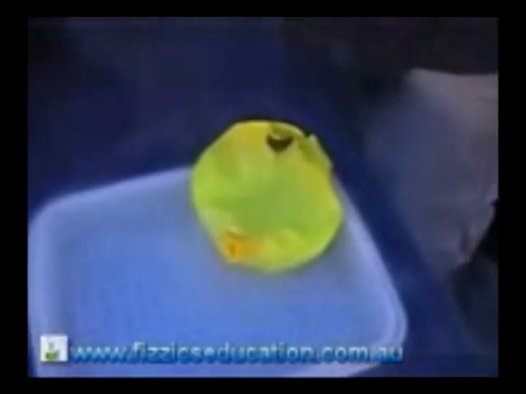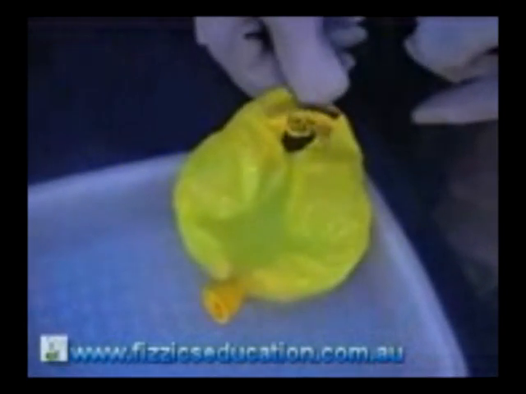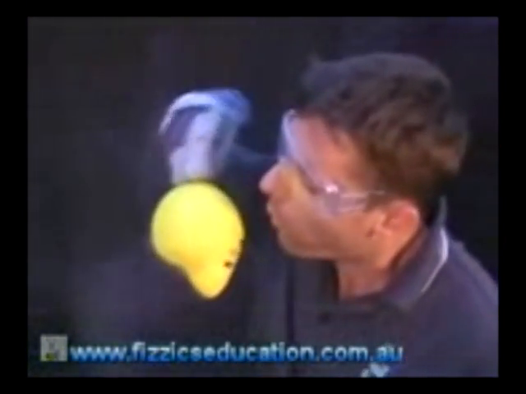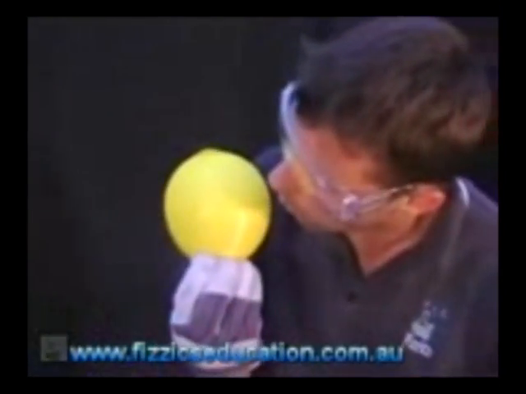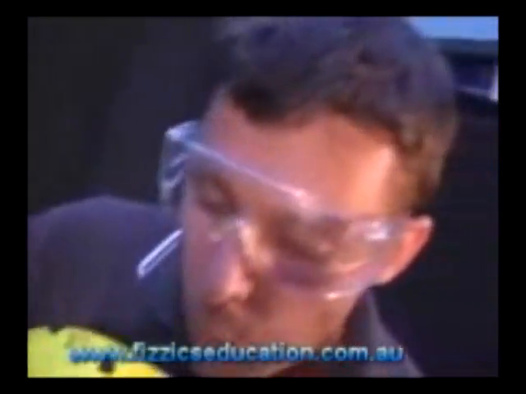Air, when it gets cold, gets smaller and falls down. Let's warm it up using the breath from my lungs. Working with nitrous gas. That's always cool.